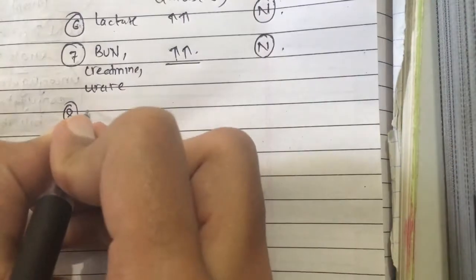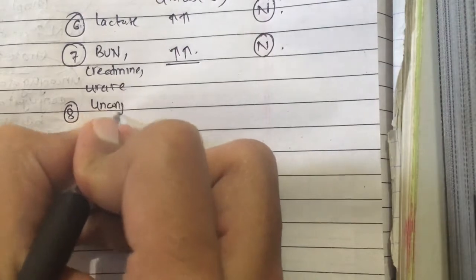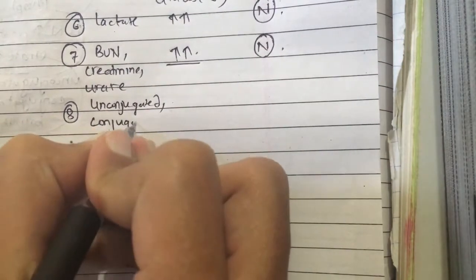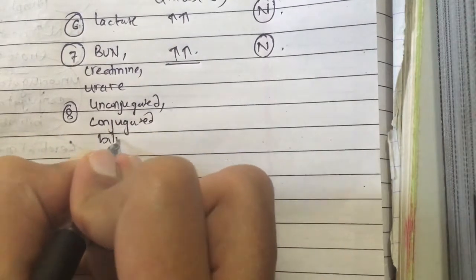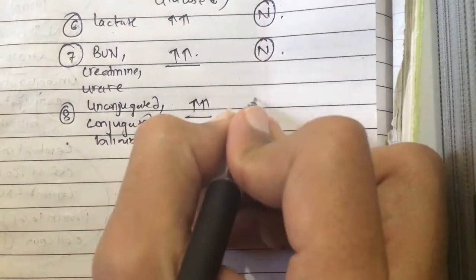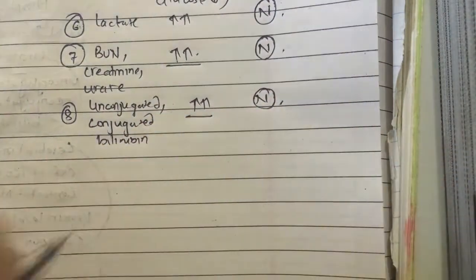And bilirubin, unconjugated and conjugated bilirubin, they are increased in case of the severe form of the malaria due to the liver dysfunction, whereas they are normal in case of the acute form of the malaria.